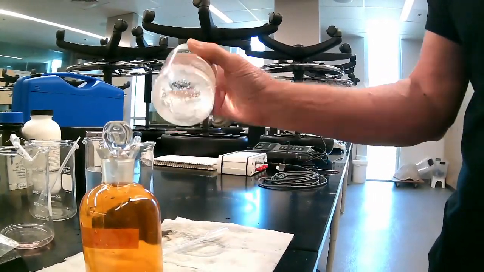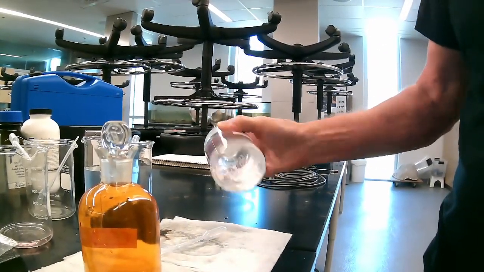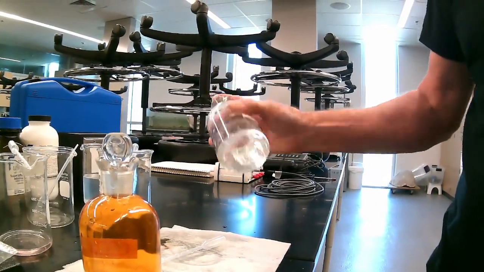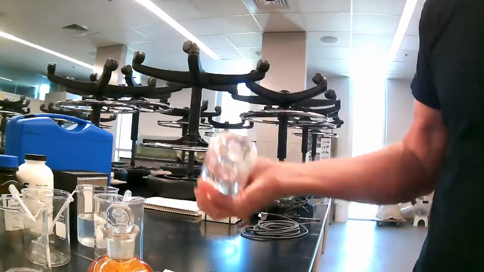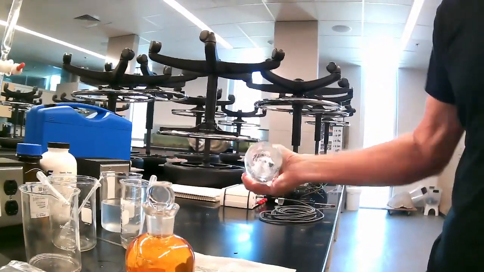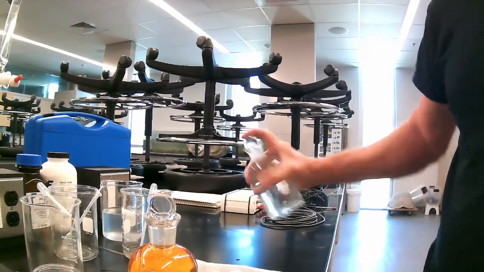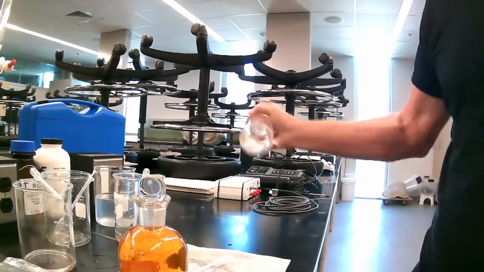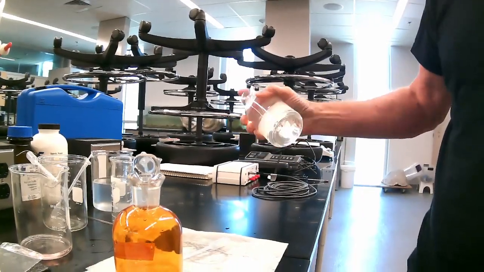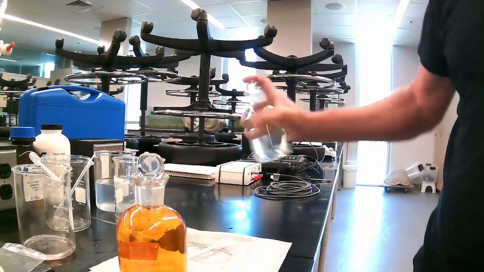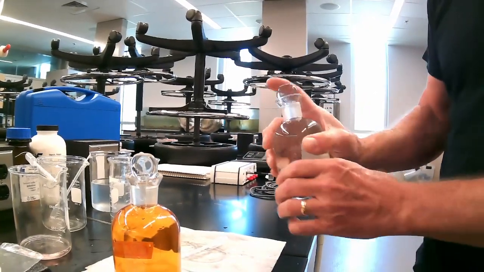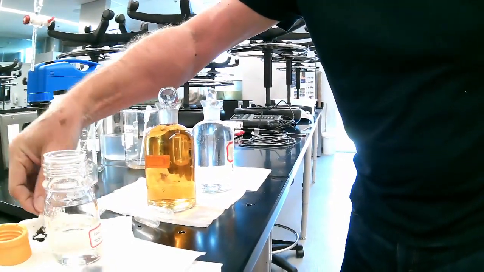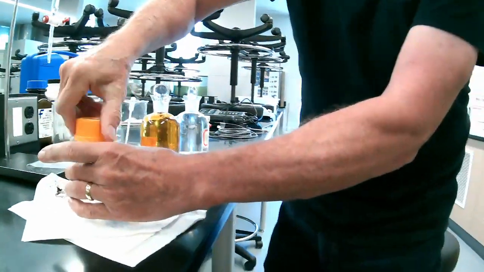Maybe there'll be a few molecules left in there. Okay, we can shake that, as much of that as we can. All right. Now, let's do this. Close that up.